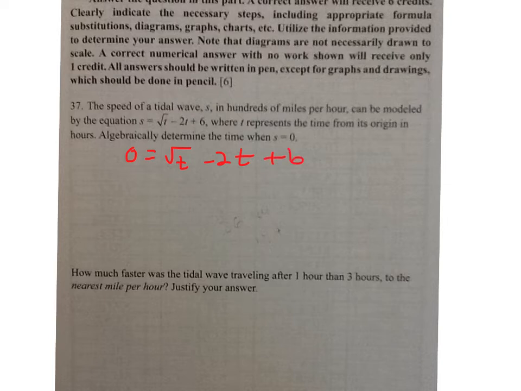So it now becomes a radical equation, so I have to move this stuff over to the left. So I add 2t and minus 6. And to solve a radical equation, we square both sides. So I square the radical, and I square this side here. So when I square the square root, it just becomes t equals, and now I have to do 2t minus 6 times 2t minus 6 equals t. And now I'm going to solve that.